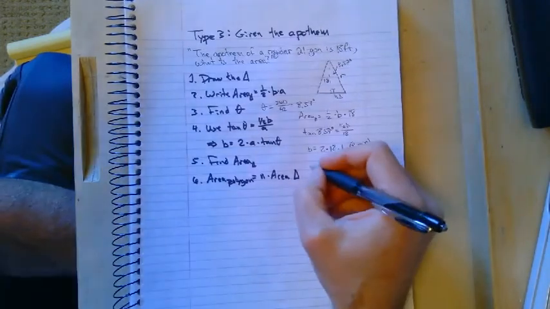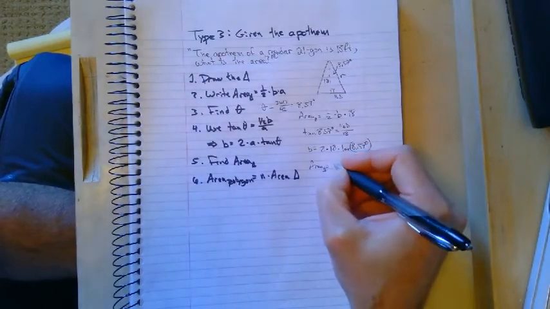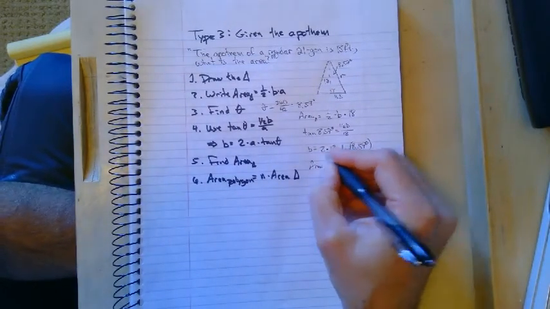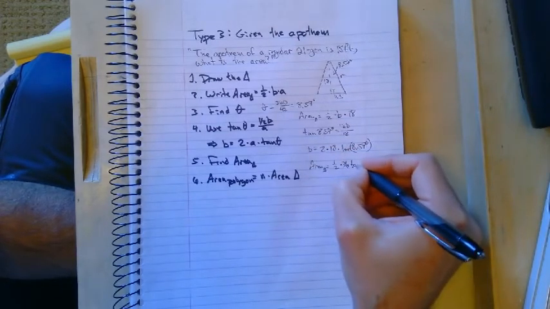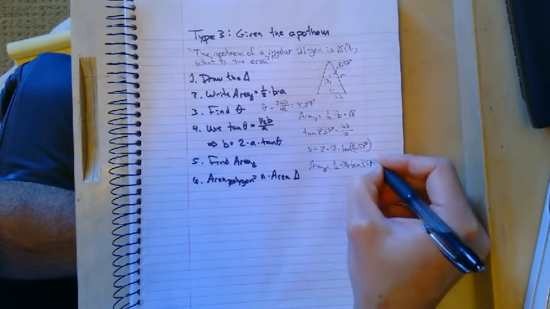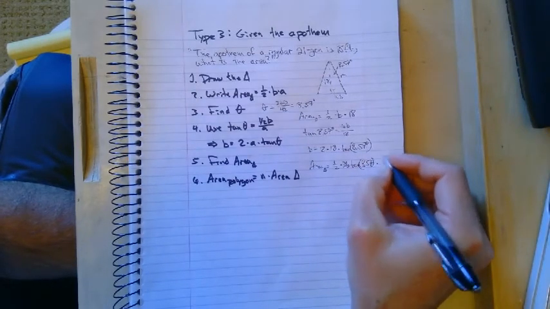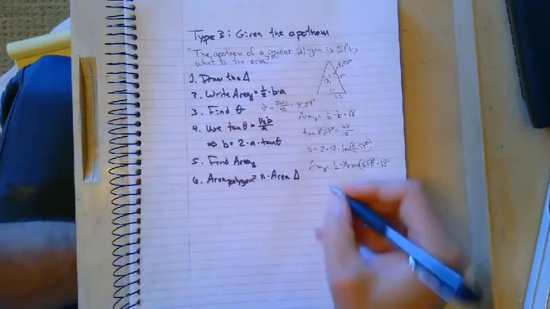And the area of my triangle is 1/2 times that B, 2 times 18 is 36, times the tangent of 8.57 degrees, times the A, which was 18 from before.